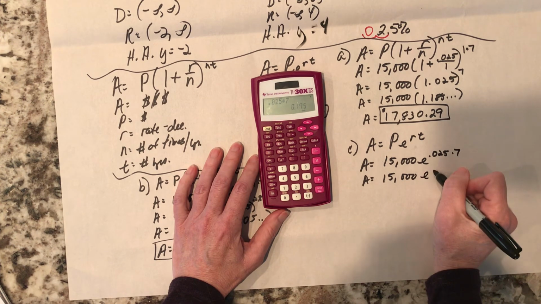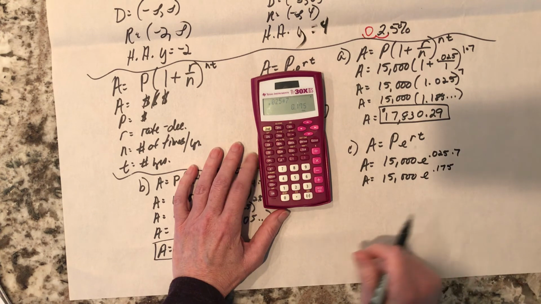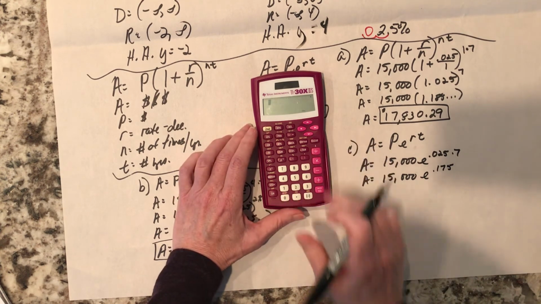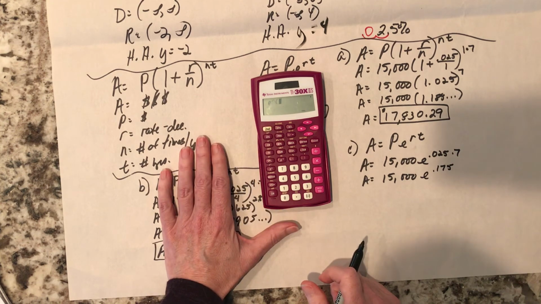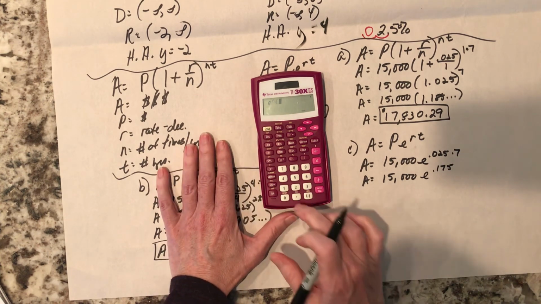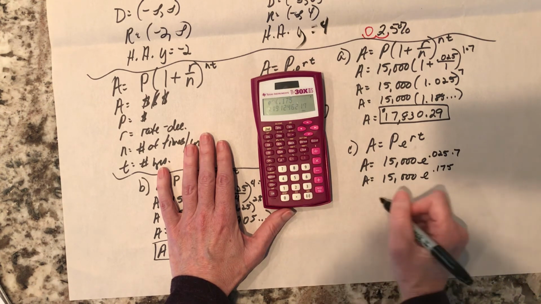So I'm going to raise E to the 0.175. Let me clear that. Go grab E. There's E. Raise to, that's already built into it. 0.175 and hit equals.